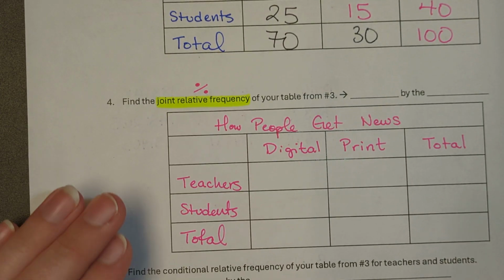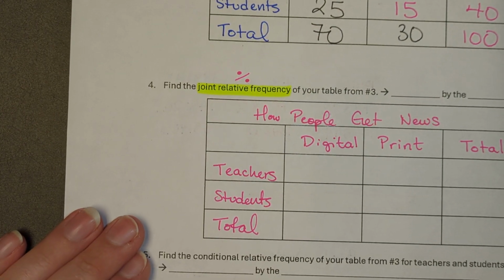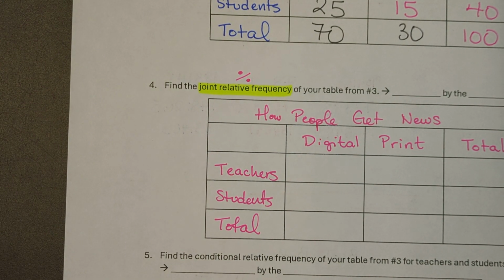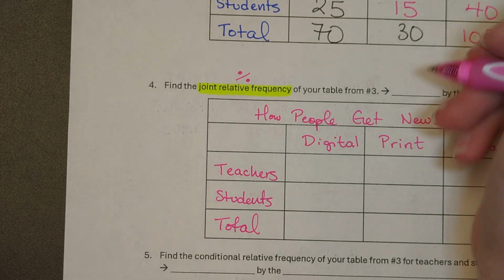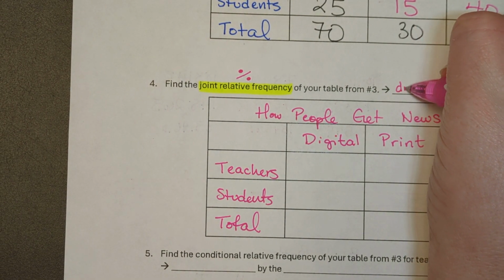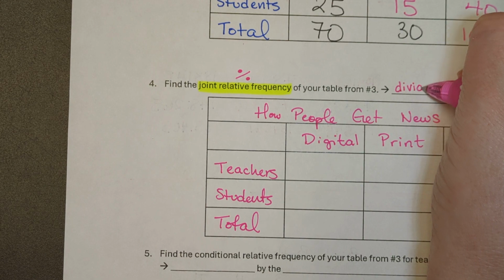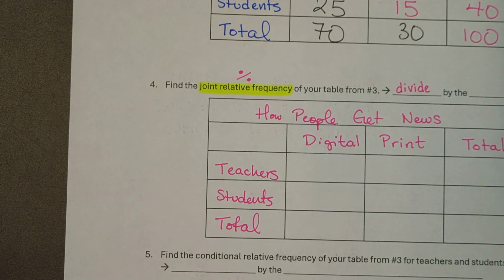So if we are finding percentages, right? How do you find a percent? You divide by the total, okay, so that's how if you're turning a number into a percent, or you're turning a percent into a decimal.